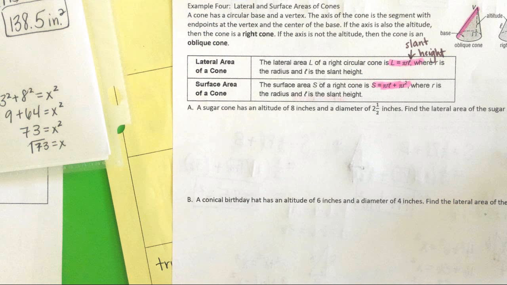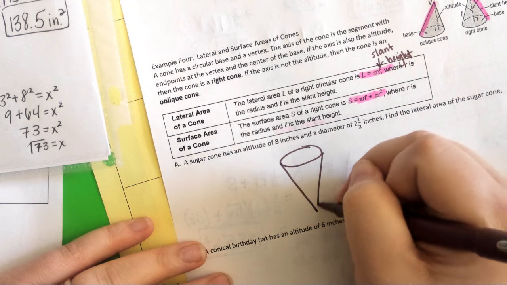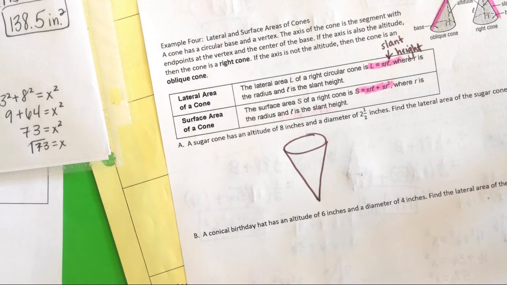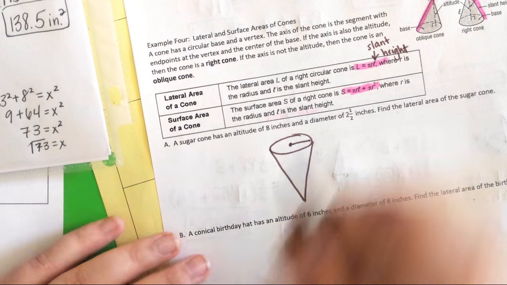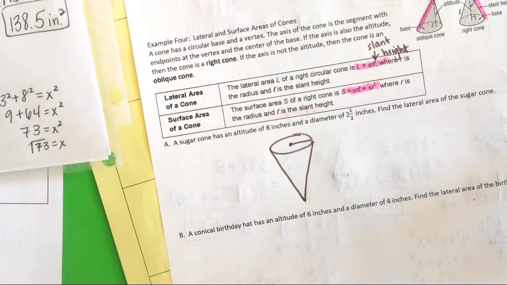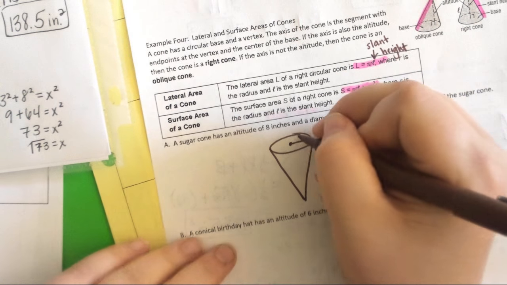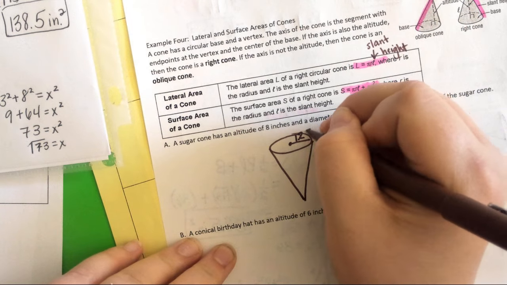So here's my cone. I'm going to draw it upside down because I can. Oh, so beautiful. Now again, I'm having an issue with people putting the wrong number for the radius. What should be the radius on this example? 2.5 inches. Is that the radius? No, it's 1.25. Okay, 1.25 is my radius.